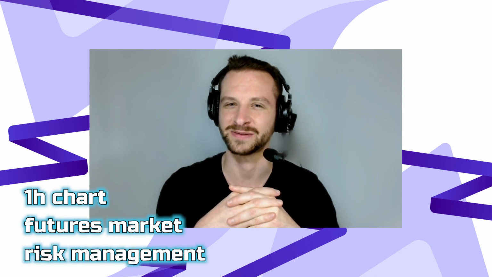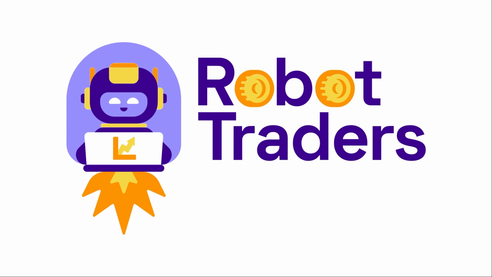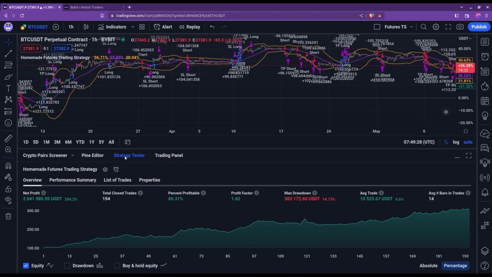So now I cracked the challenge. I went for a daily trader strategy, which works on a 1-hour chart for the futures market and with textbook risk management. Let's start with a good glimpse at the strategy backtest results. You can see here I'm on BTC USDT futures contract on Bybit.